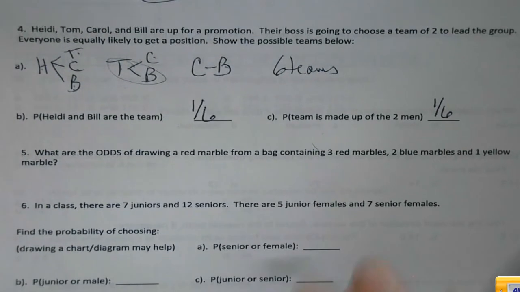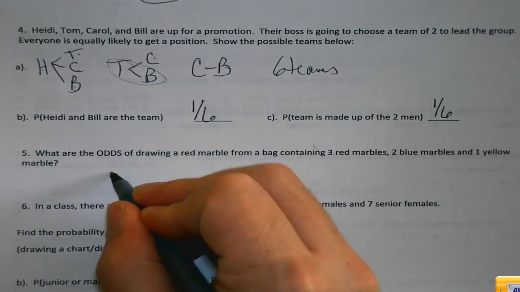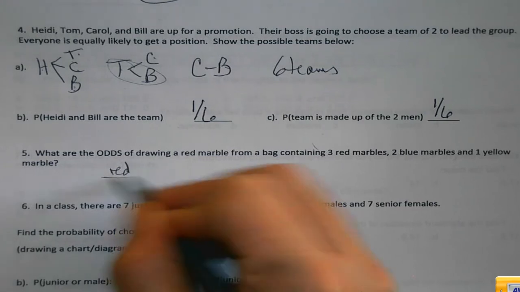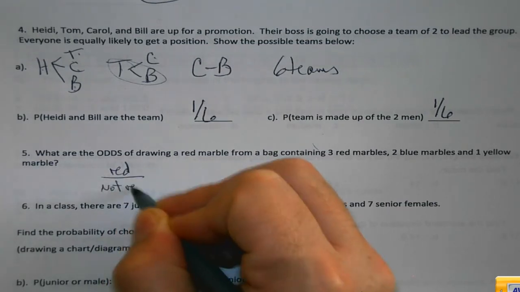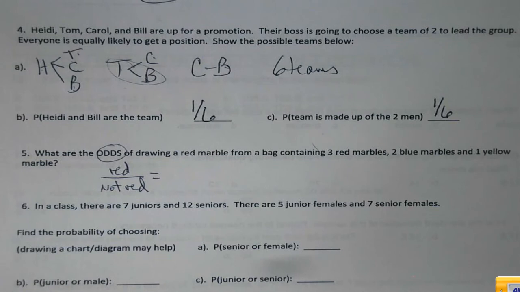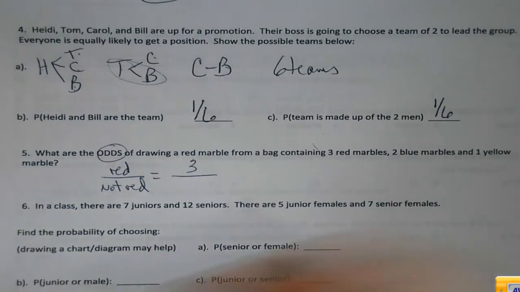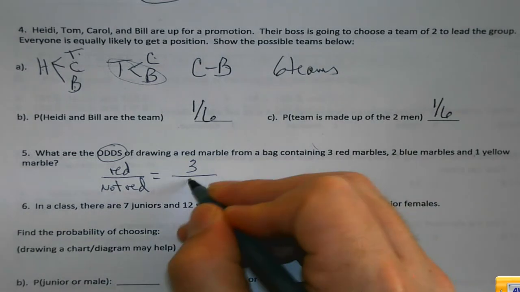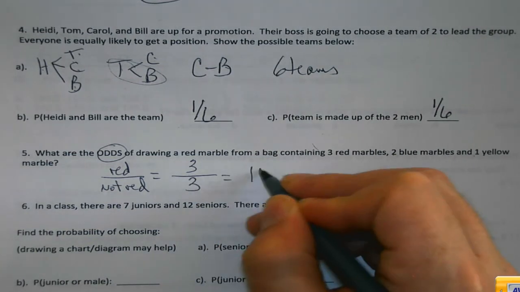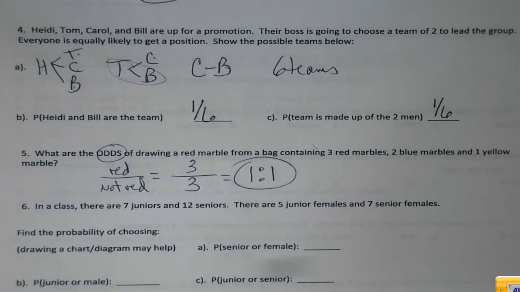Okay, what are the odds of drawing a red marble from a bag that contains 3 red, 2 blue, and 1 yellow marble? Okay. So here, it would be red over not red, because again, it's odds. Red marble, there's 3. Not red, there's 3. And we want to reduce it. And again, I don't care if you don't go to the colon. We normally do, though. We normally do probability as a fraction and odds with the colon. But the bigger thing here is that you get the right numbers.